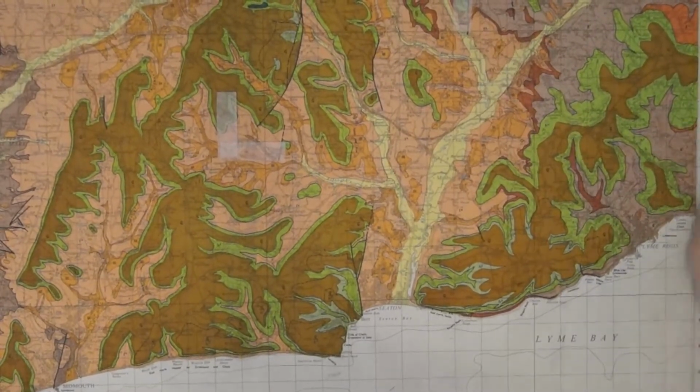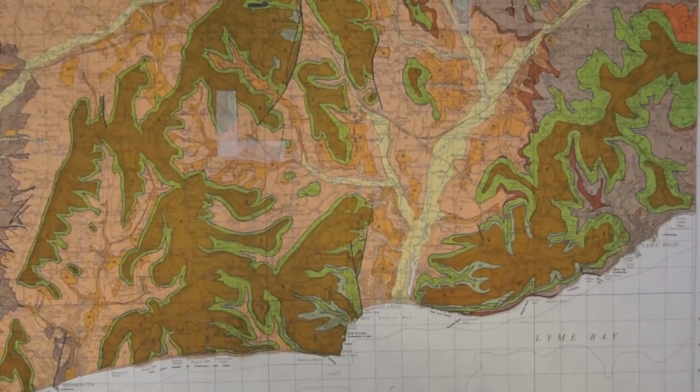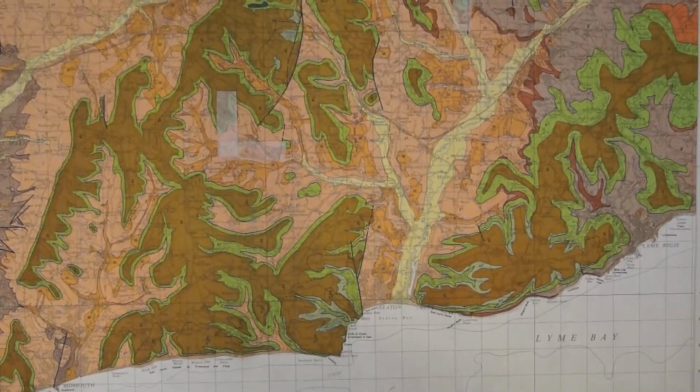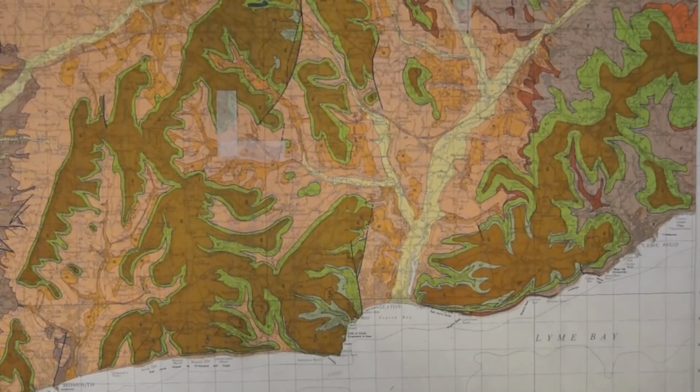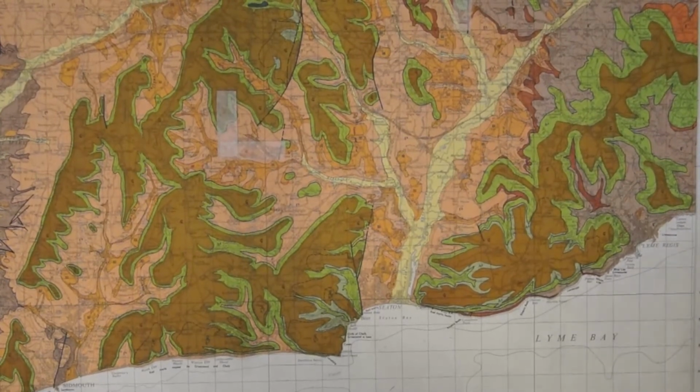If you look at the stratigraphic column for the area, you can see that we have this conformable sequence of Triassic and Permian marls and sandstones that then give way into the Lias and the Cretaceous rocks, which go from sandstones and clays into Cretaceous chalks.